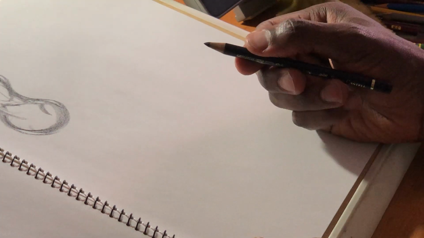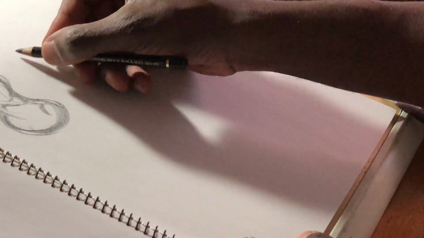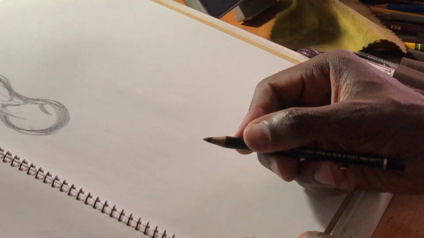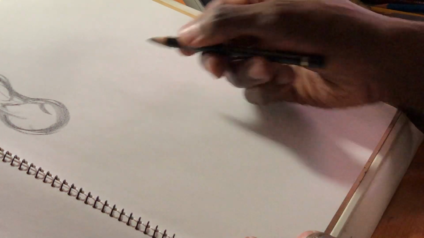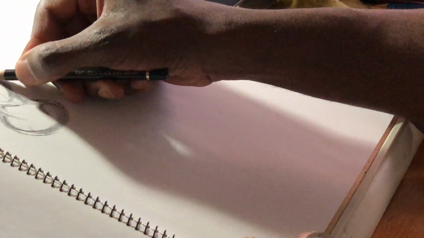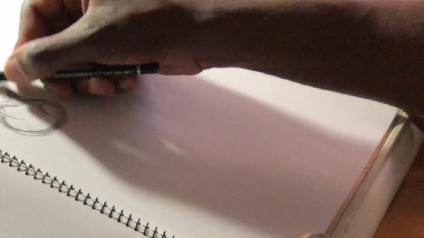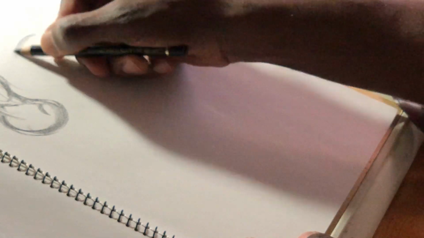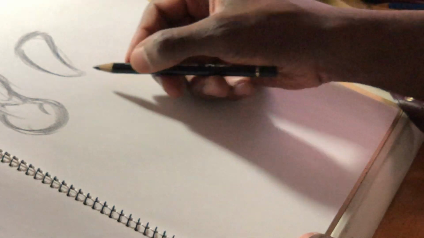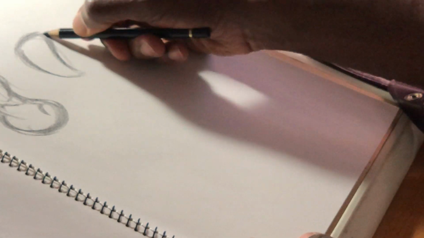Another thing you can do, if you really want to make it clear for yourself, is break it down into very simple geometric shapes. So instead of just drawing that straight out, you can think of a triangle using a peeling shape or a peeling design here.